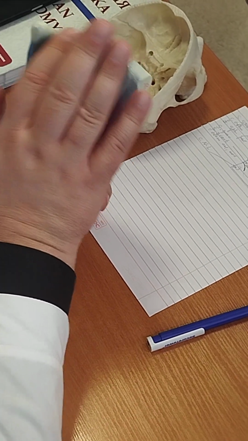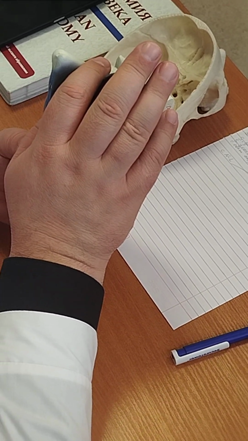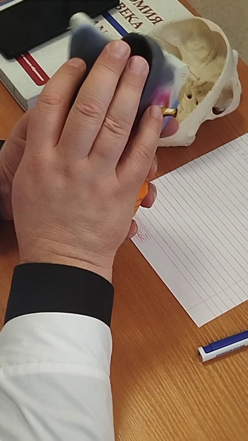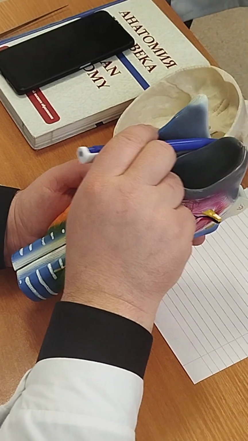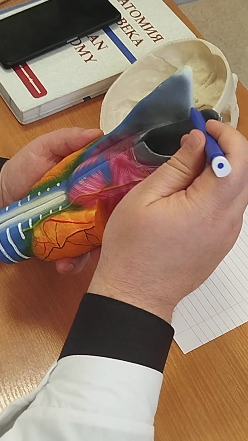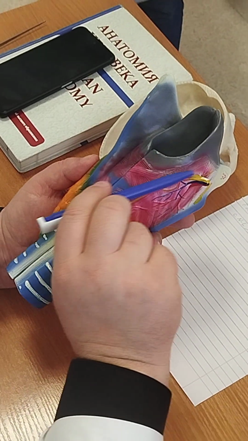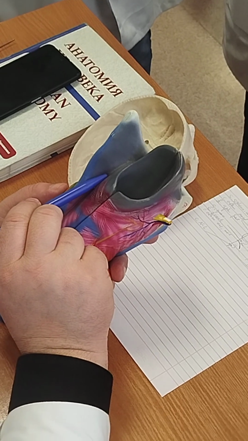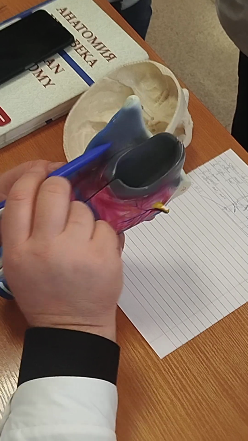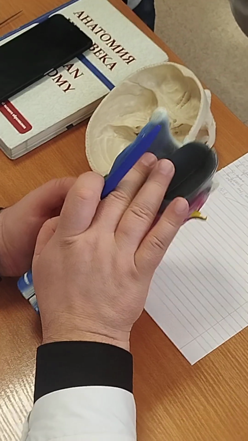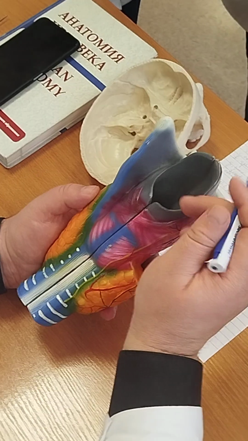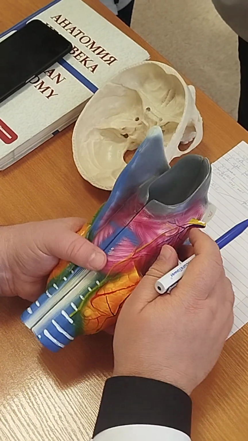Who remembers? You already know. Pharynx. That is laryngeal part of pharynx. And now, this place of the pharynx, which is laterally from our aryepiglottic fold, that is recess, piriform recess, recessus piriformis. Recessus piriformis, that is part of the pharynx, which is laterally from our aryepiglottic fold.